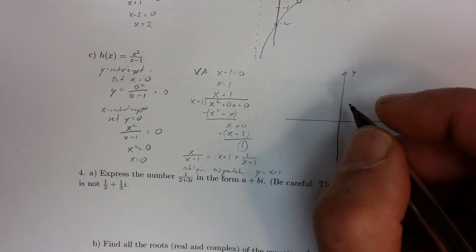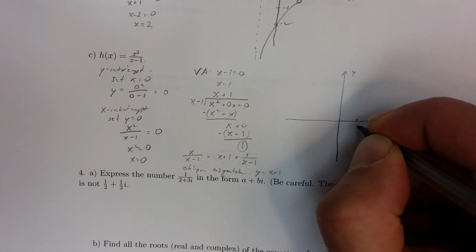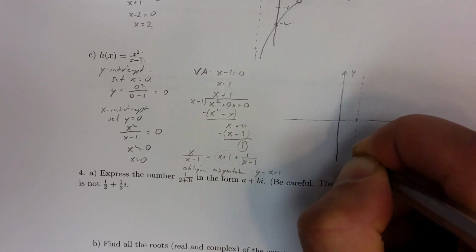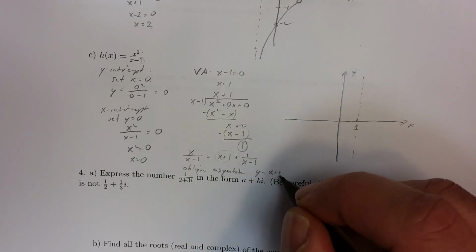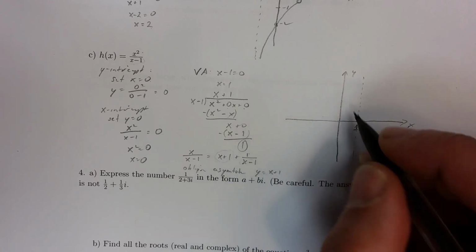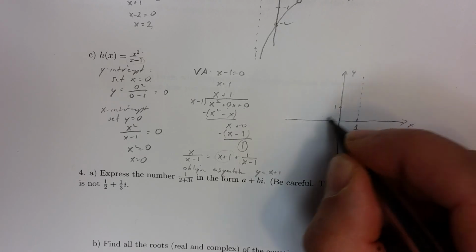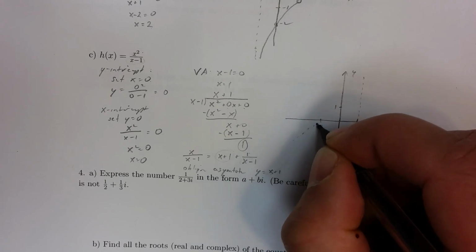So we said we had a vertical asymptote at x equals 1. We can put that in. We have an oblique asymptote, y equals x plus 1. That's just a straight line going uphill 45 degrees with y-intercept 1. So we can dot that in.